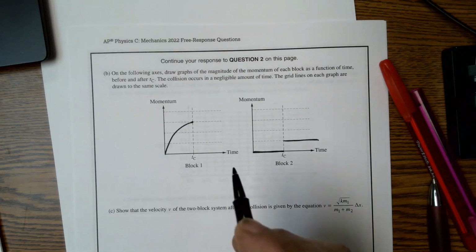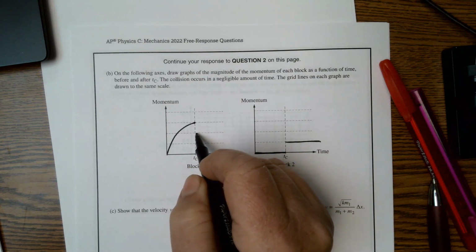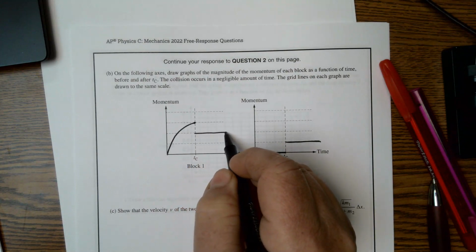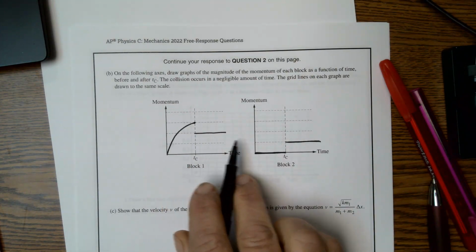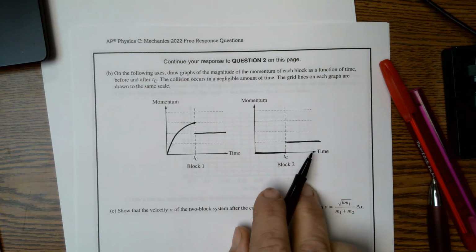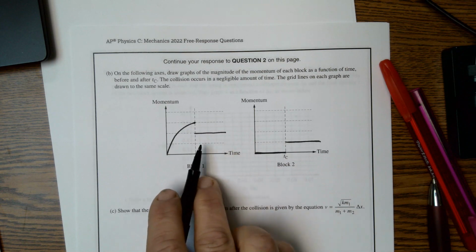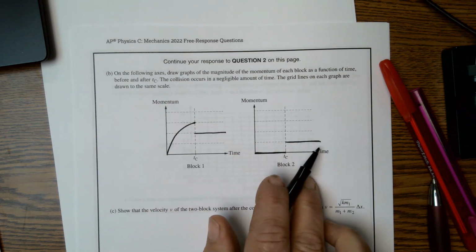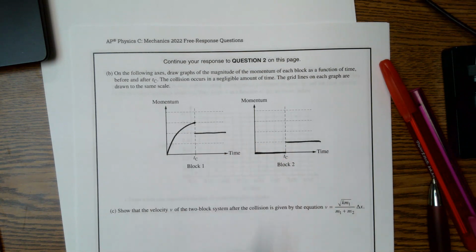And this block is going to drop down to a constant momentum. Now his momentum will be higher than this one because he's bigger than this one. This is a smaller block, smaller momentum. Bigger block, bigger momentum. Same velocity, but the difference is one is bigger, so it has a bigger momentum.